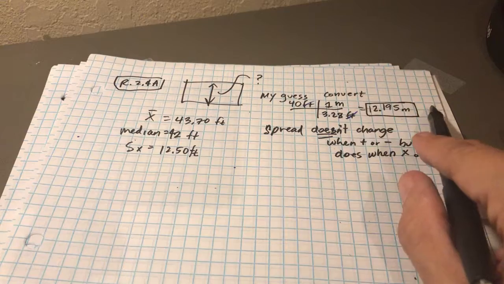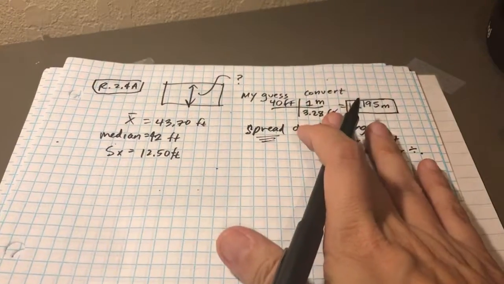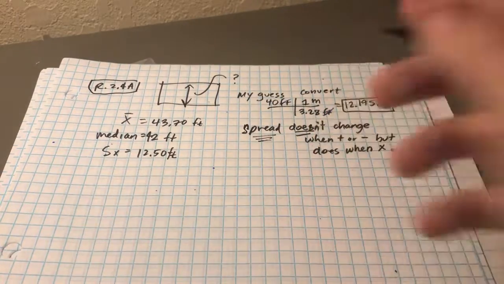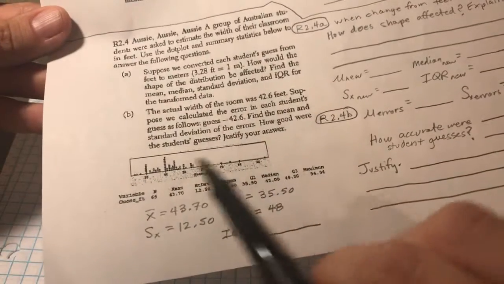It changed by me dividing. But we notice that the spread doesn't. Any type of measures of spread don't change. So the question says, when I change from feet to meters, how does the shape affect? Well, I don't think it changes at all.